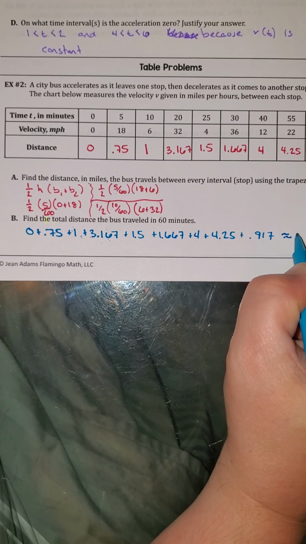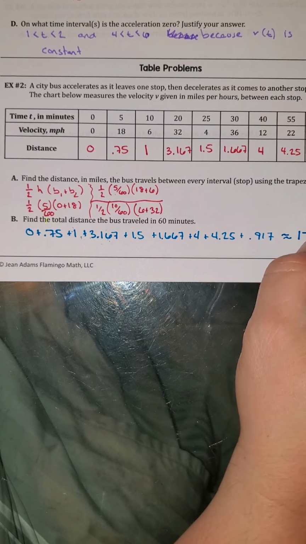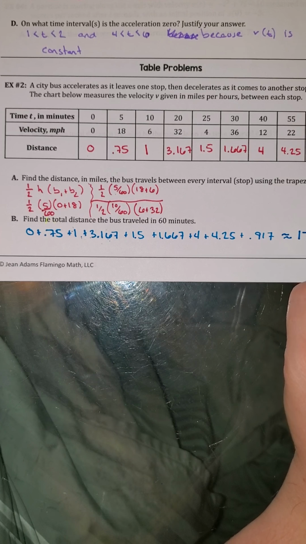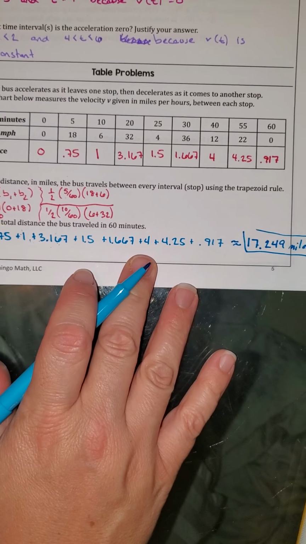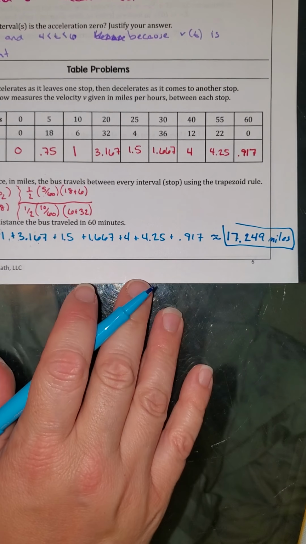You should get approximately 17.249 miles, just by adding all those together.